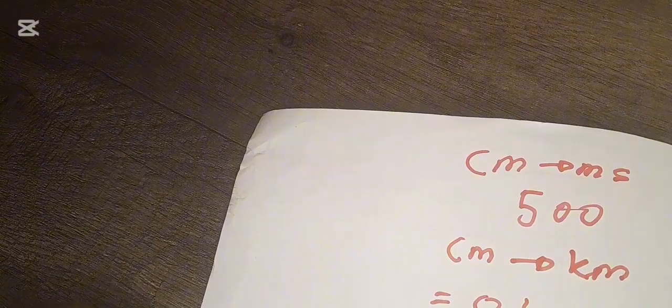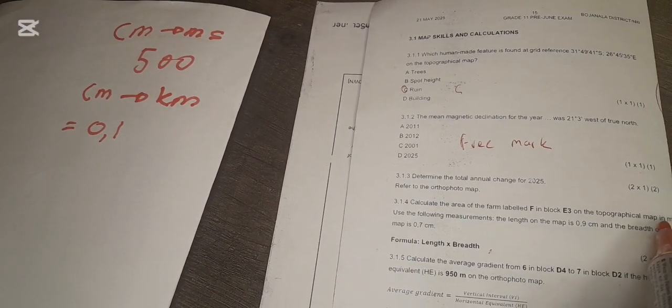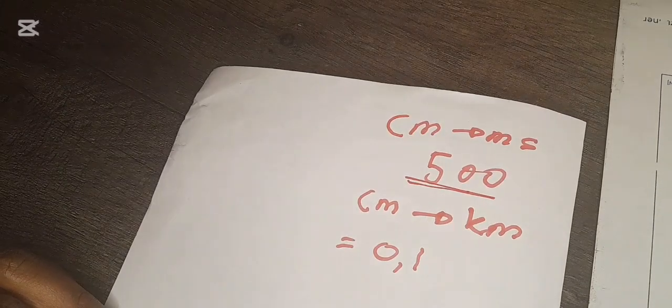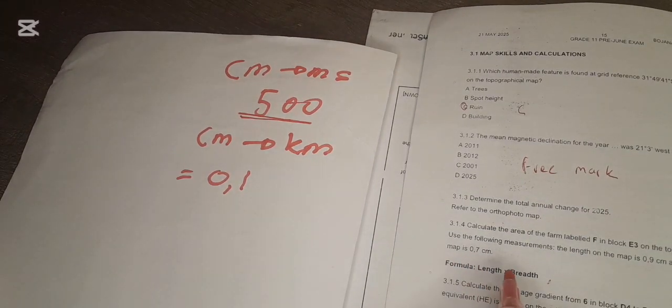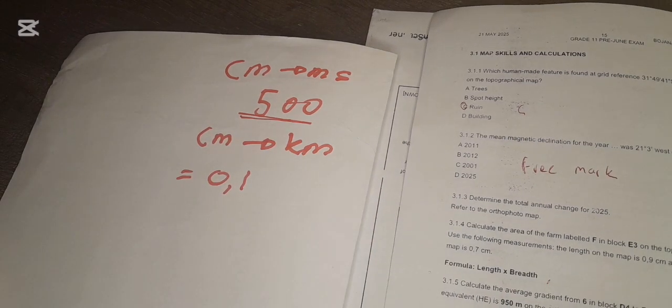So here they are saying that our answer for the area must be in meter squared. Since it must be in meter squared, it means we're going to multiply the length and the breadth by 500 so that our final answer is in meter squared. So let's do it.